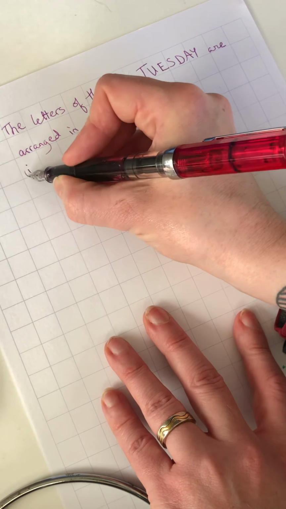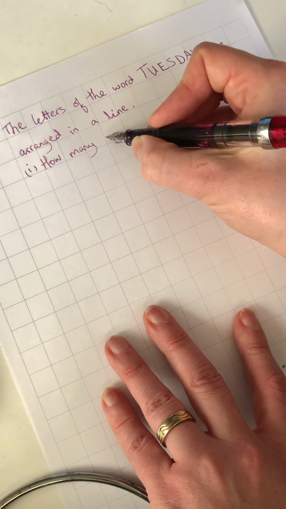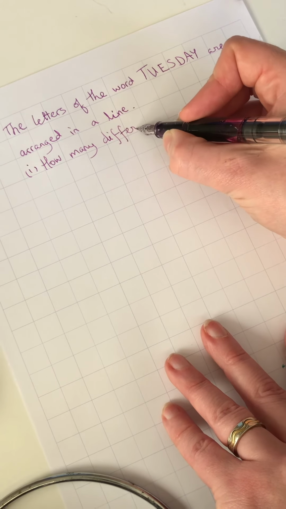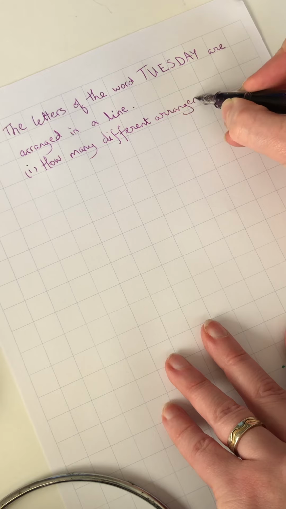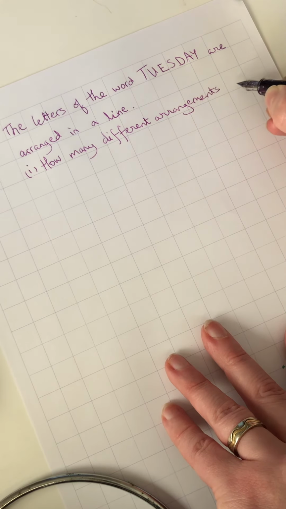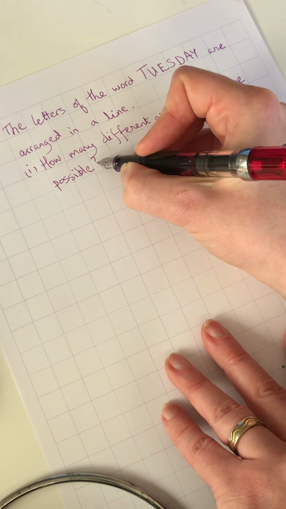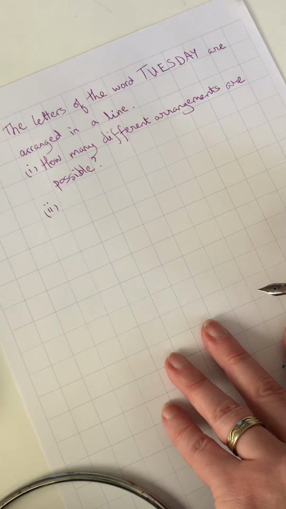The first question is, how many different arrangements are possible? The second, put some restrictions on it though.